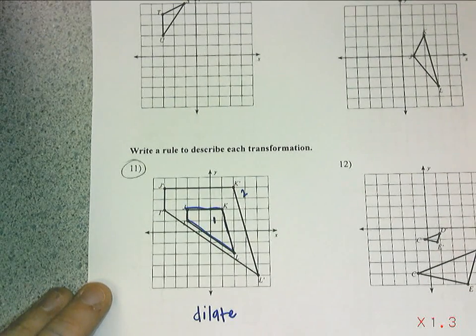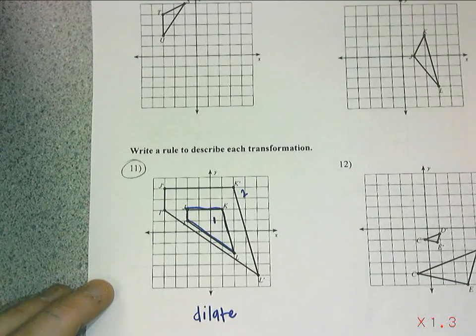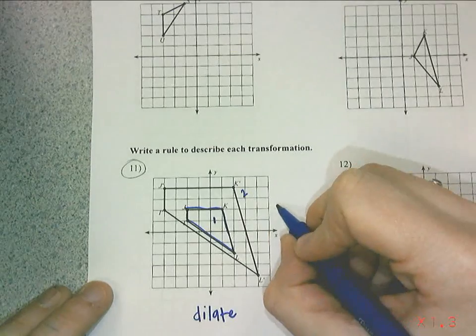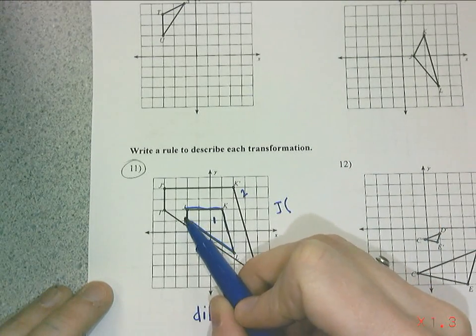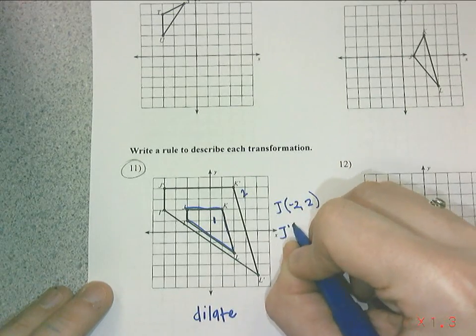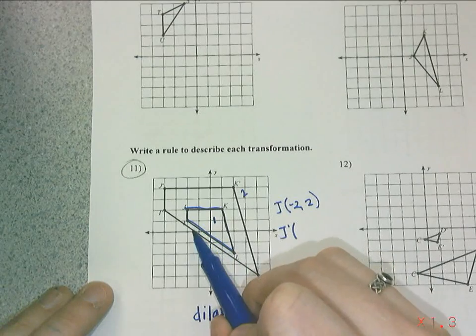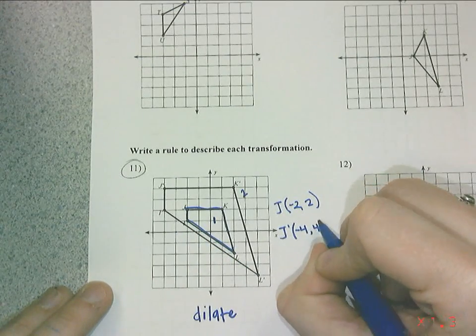So in order to figure out how much, we have to pick one set of points. So I'm going to pick J. J is at, let's see, -2, +2. And J prime is at 1, 2, 3, 4, -4, +4.